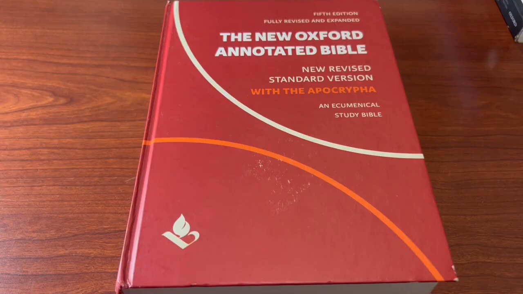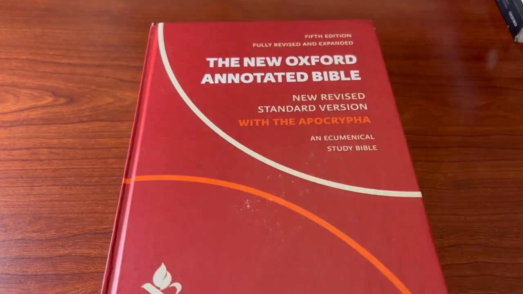Thank you. Today I would like to do a book presentation. The first book I would like to present is this book right here. And I like this book. It has good annotations, footnotes in it. And I love the translation. I love the NRSV translation. It is a very accurate translation. So this book, I like it. This is my favorite Bible to use. This is my #1 study Bible.